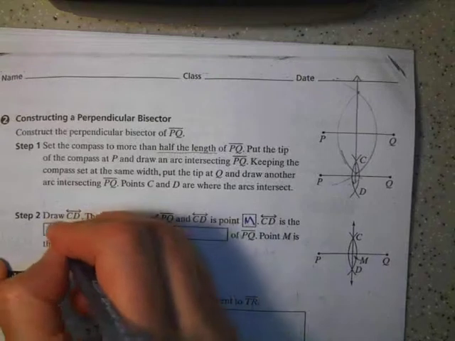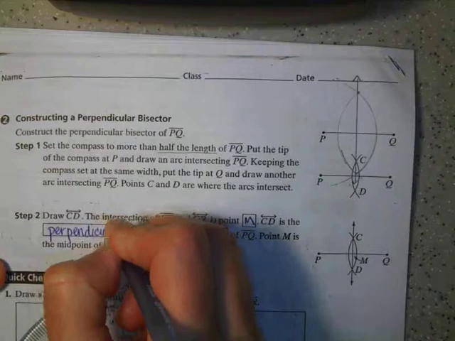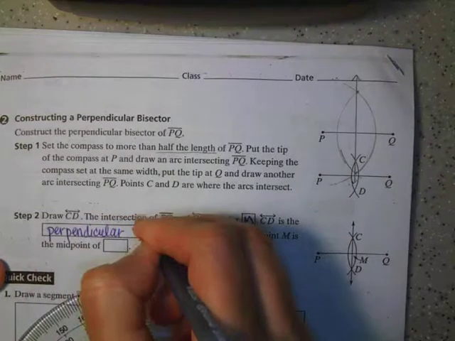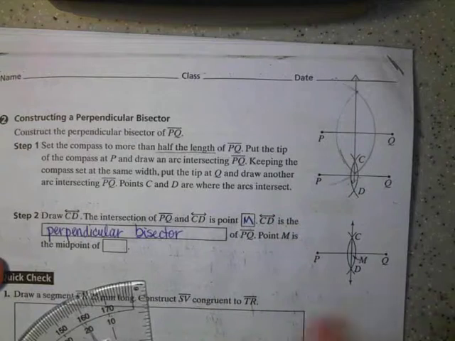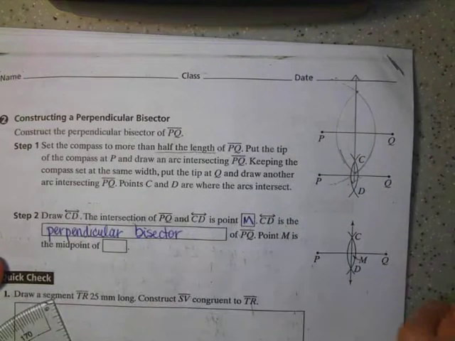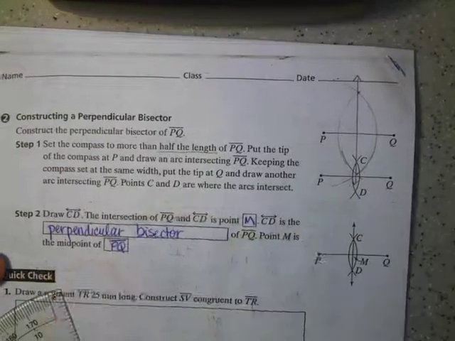Line CD is the perpendicular bisector of PQ. Point M is the midpoint of segment PQ.